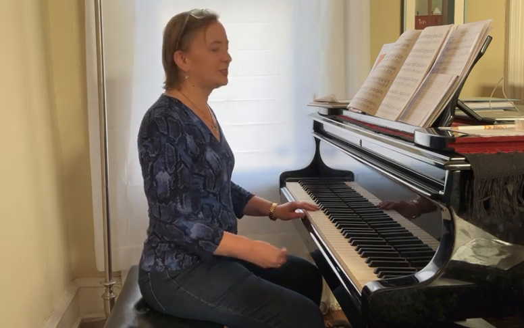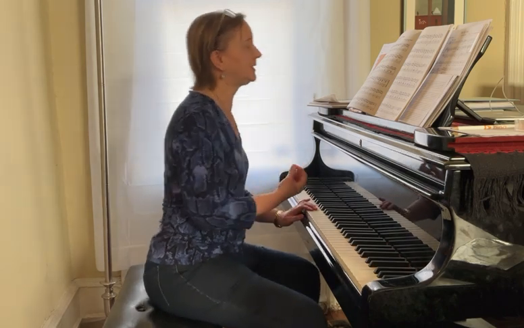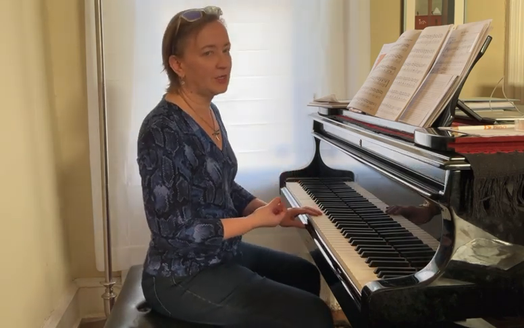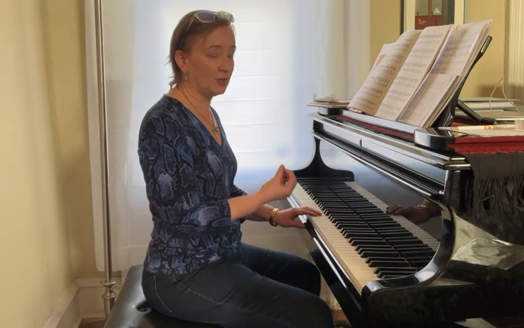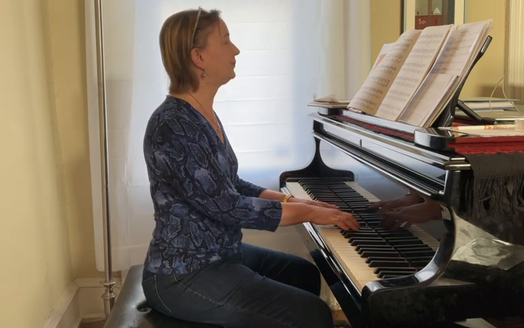Then what the composer does is takes the opening theme, but now writes it in the key where we've now arrived. So you hear the opening, you hear the first theme, but it's transposed to E flat major.